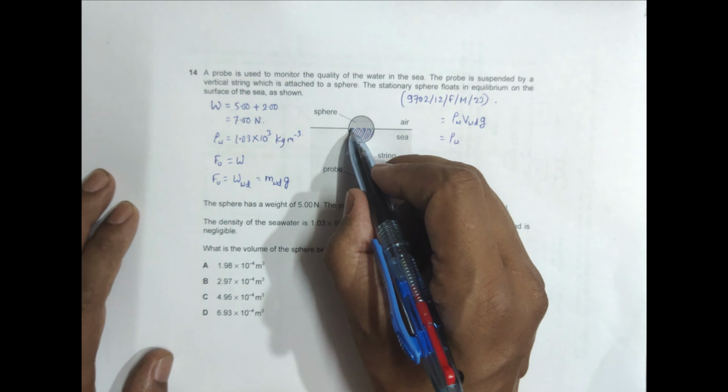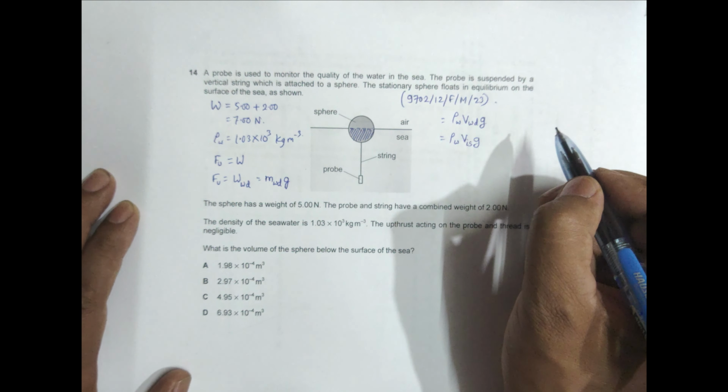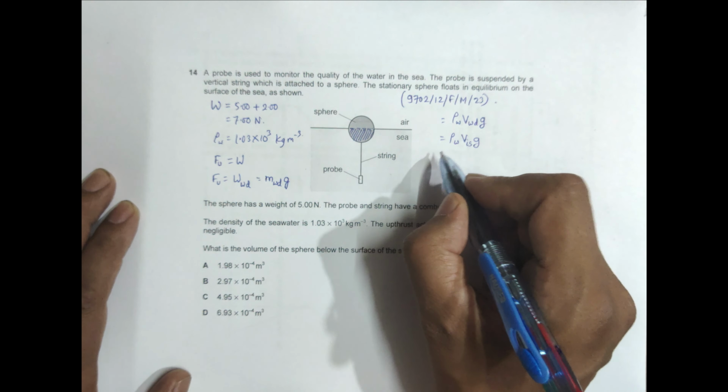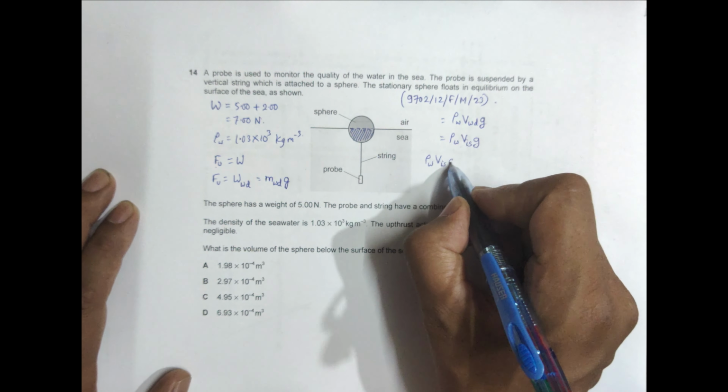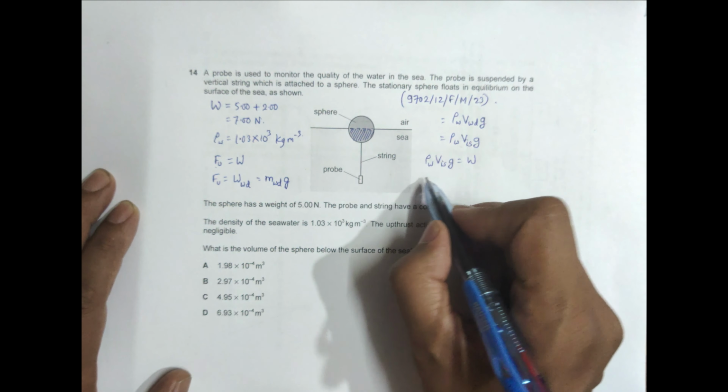It's because volume is the space taken. The space of water was initially taken by this sphere. So that's why this is equal to the volume of the immersed portion of the sphere into g. So now I use this value over here. So I must have rho w V is z equal to W, which means I have got V is equal to W by rho w into g.